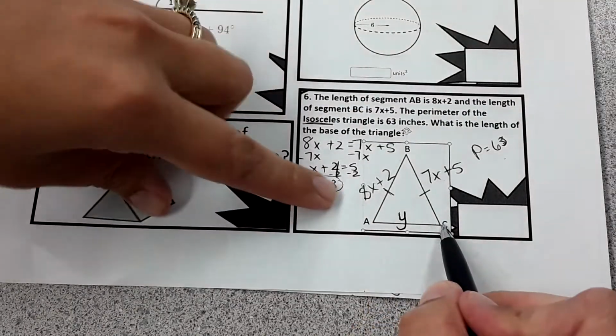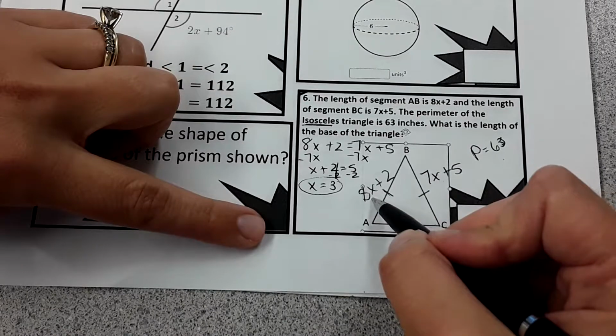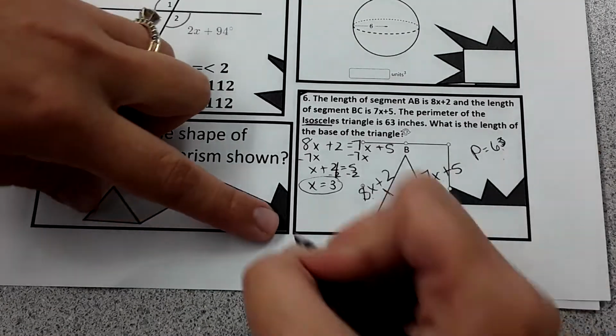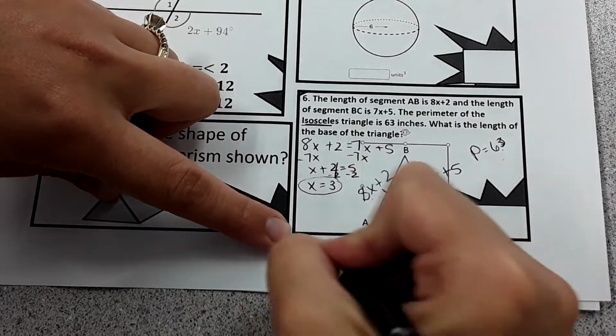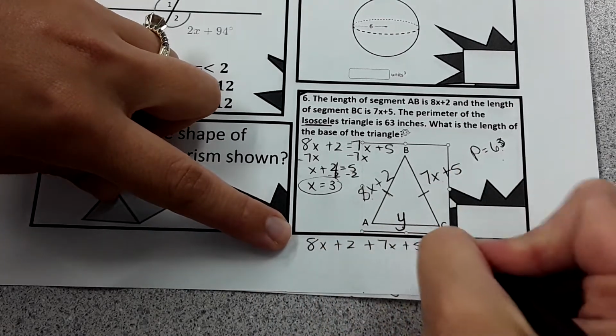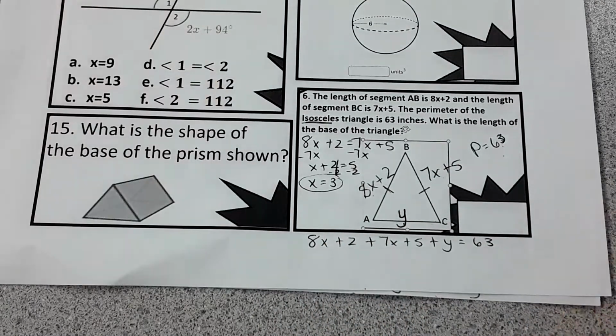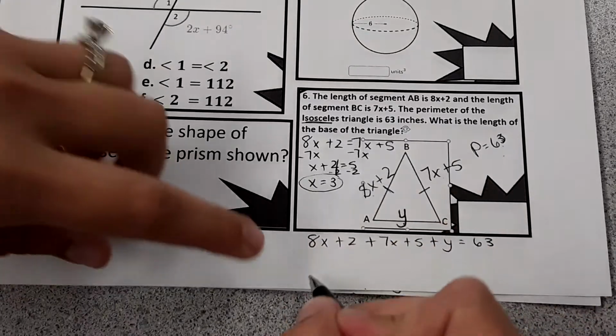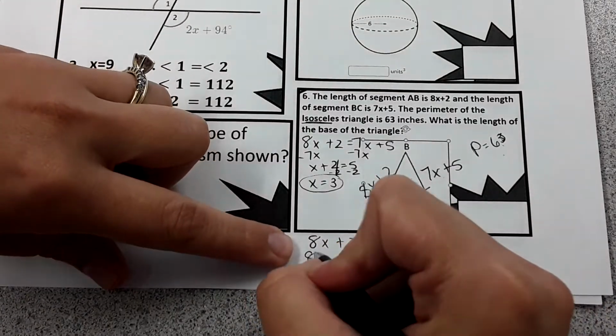Okay, so now I need to continue solving to find this base. I'm going to add these up and put them equal to 63. And now that I know that x equals 3, I can plug in 3 for x.